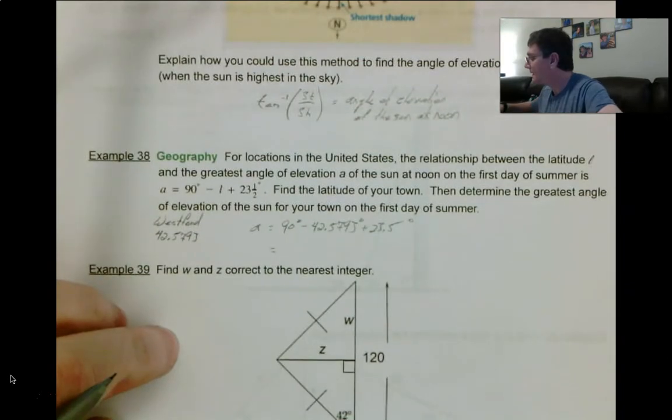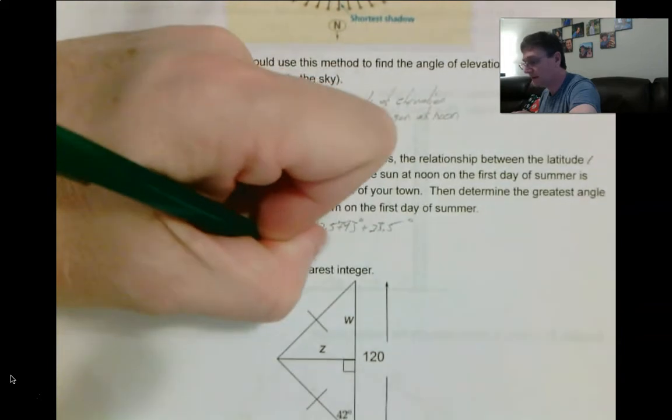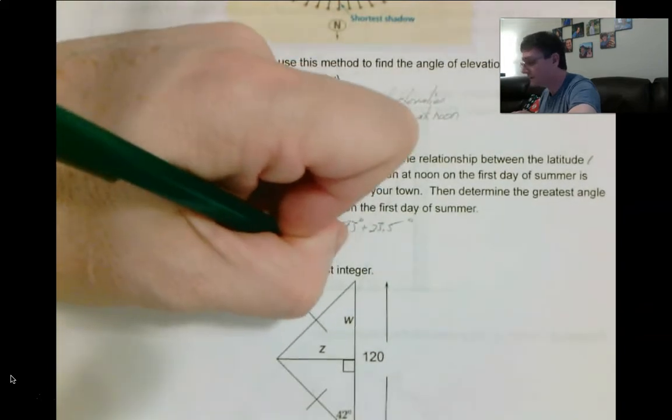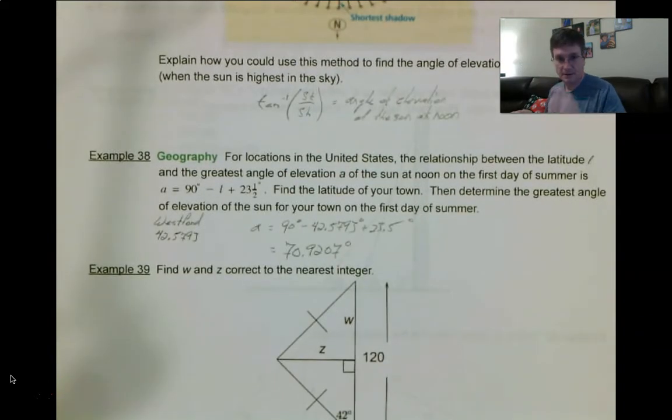So 90 minus 42.5793 plus 23.5 equals 70.9207 degrees. So there is the angle of elevation at noon on June 21st in Westford to the sun.